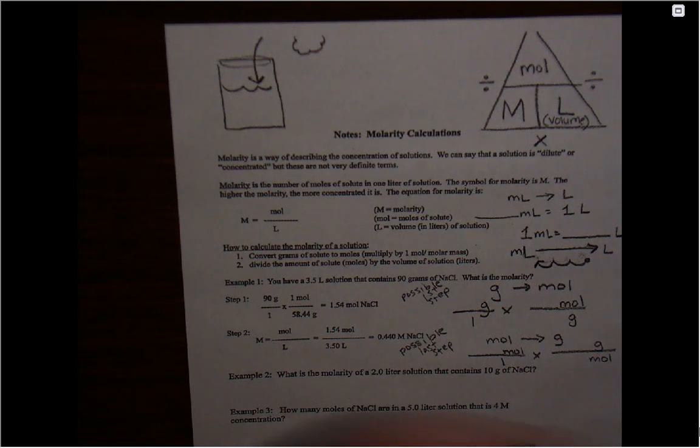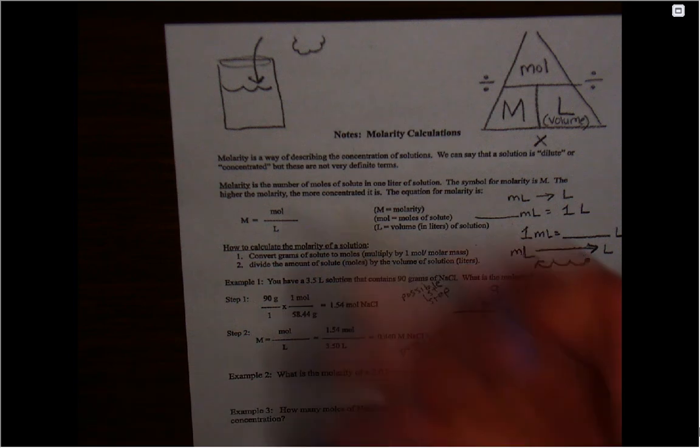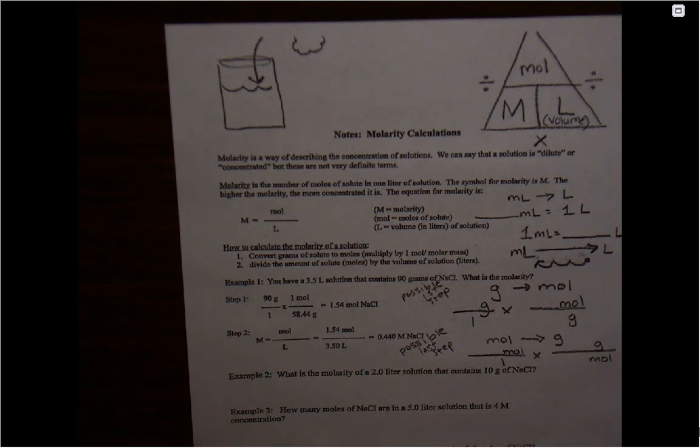Our goal is to get through these, so you're going to see me move through these fairly quickly, and that way you have the rest of the time to do your practice, and you won't have to do anything at home.